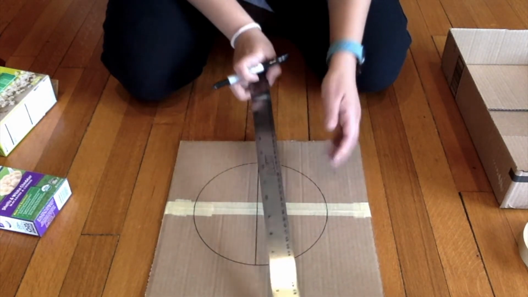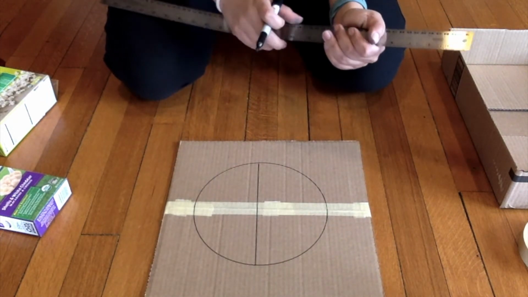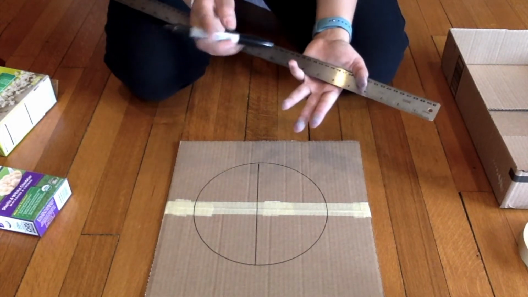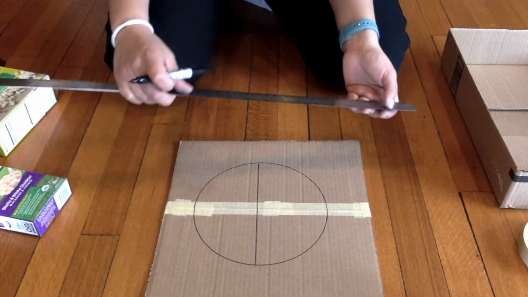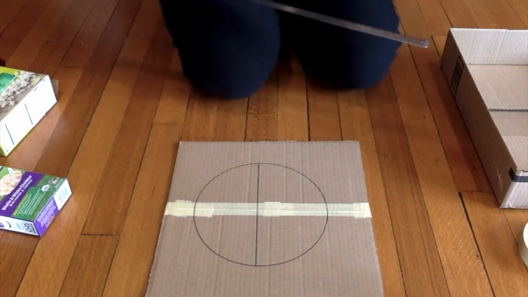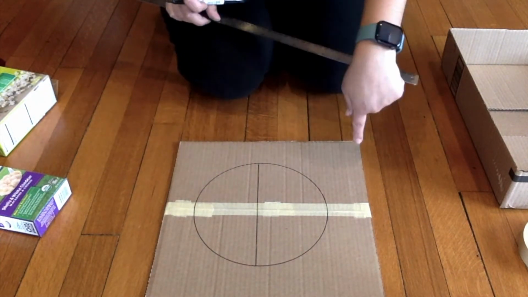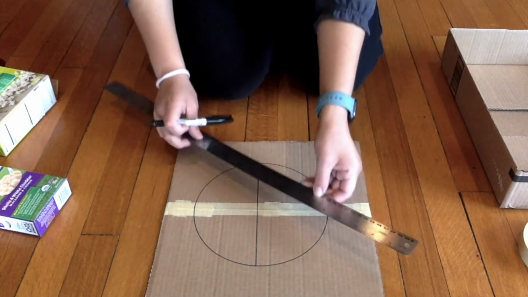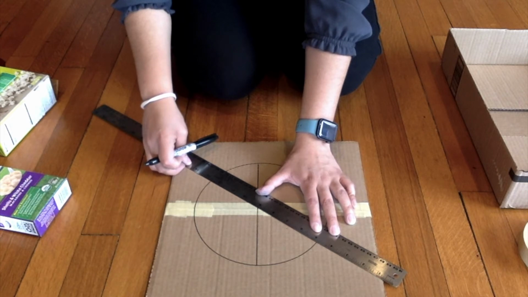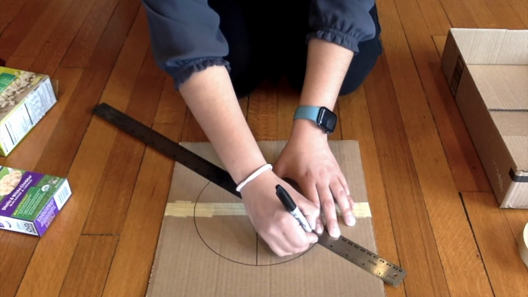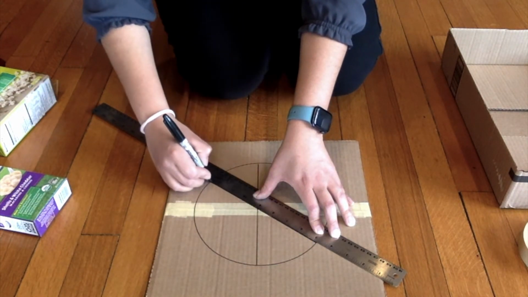And I am going to create about 6 different sections so that I have enough for my primary colors and my secondary colors. So I'm going to go ahead and do that. Once I have my line down the middle, I'm going to make an X on my cardboard piece. So I'm going to take this one and it's going to go right there. Doesn't have to be perfect, but just something that looks like an X.